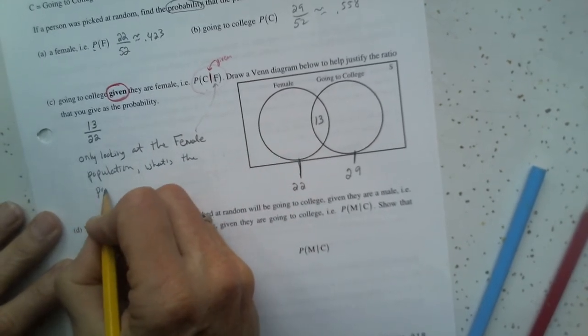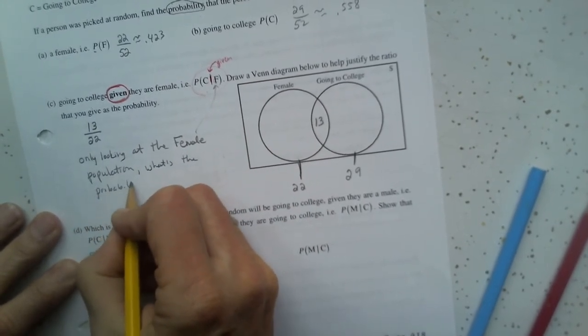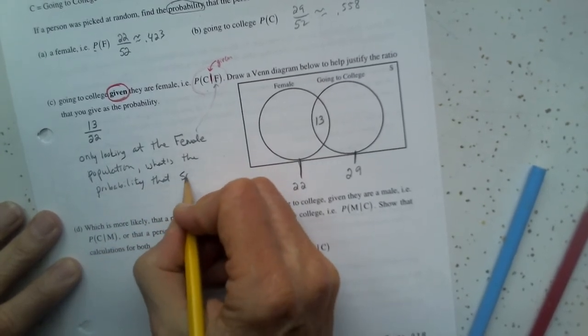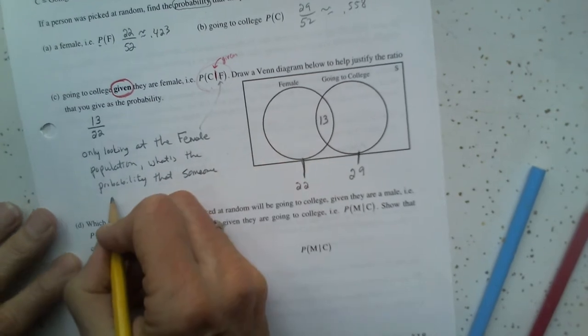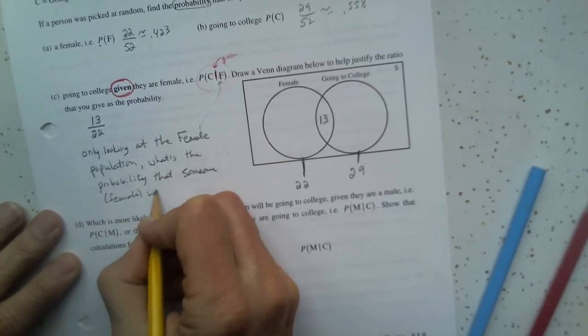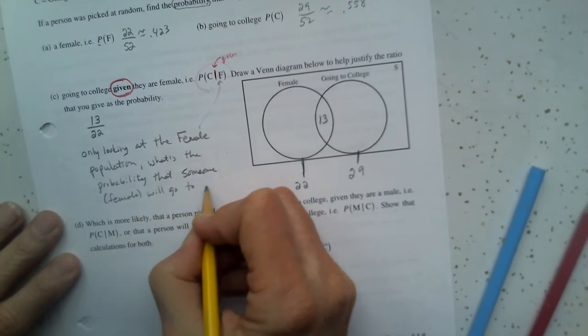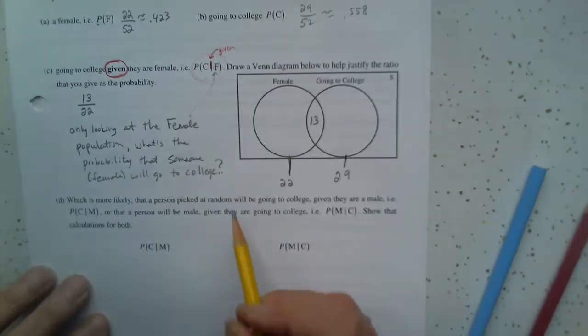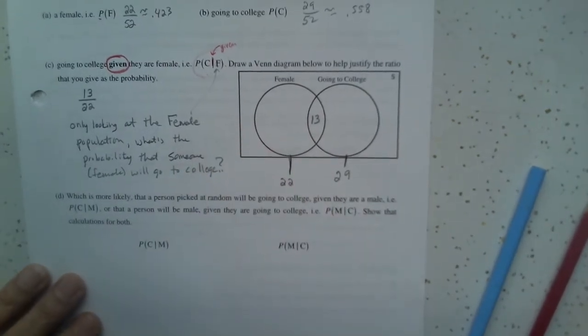What's the probability that someone who is a female, of course, will go to college, or plans to go to college, I should say? Question mark. So that's what that little thing means.